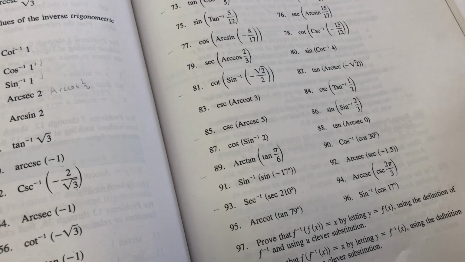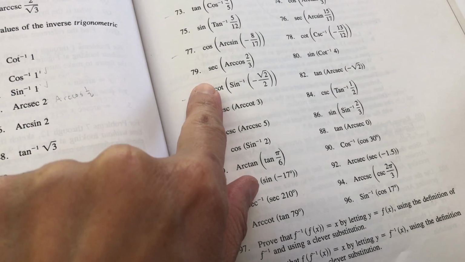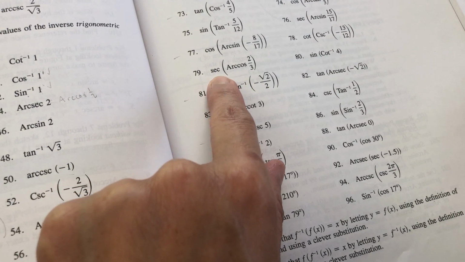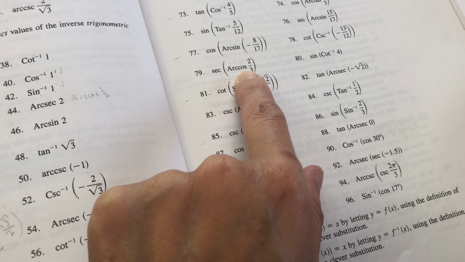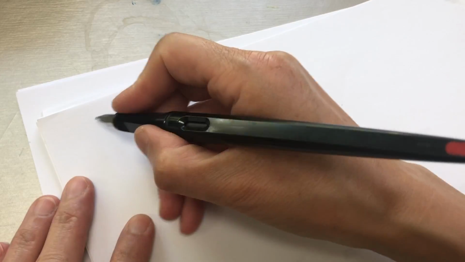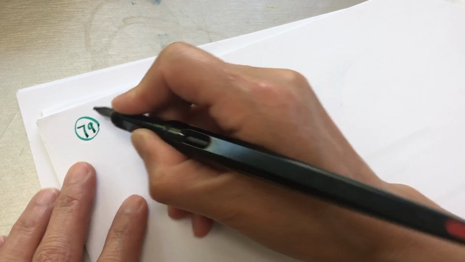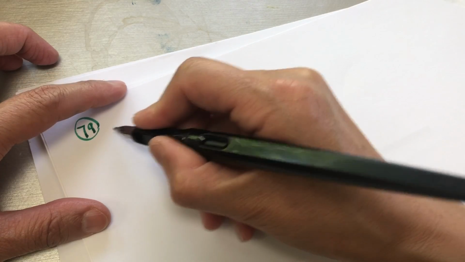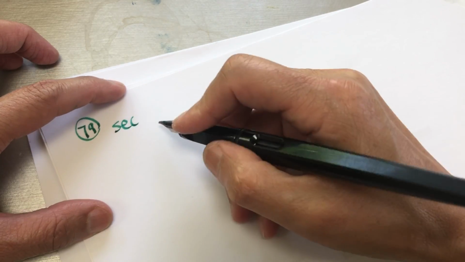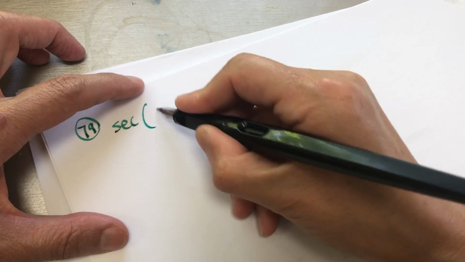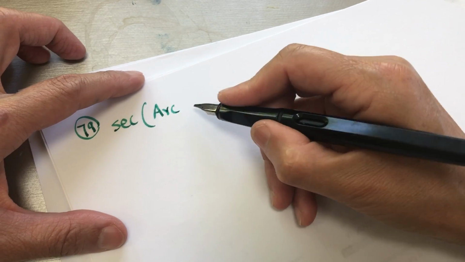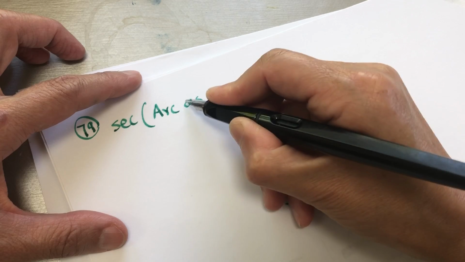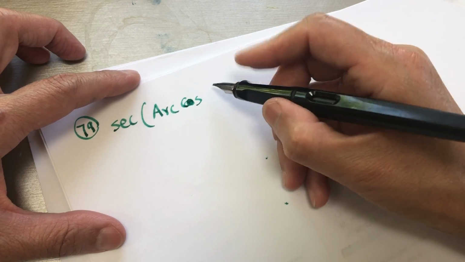And this one is question 79. Take a look. Secant of arc cosine 2/3. Okay, let me copy this problem. Secant arc cosine 2/3.